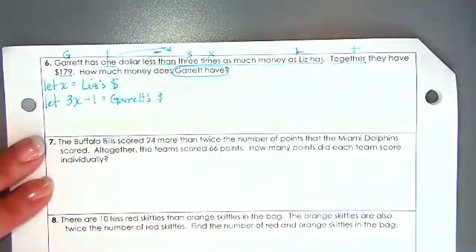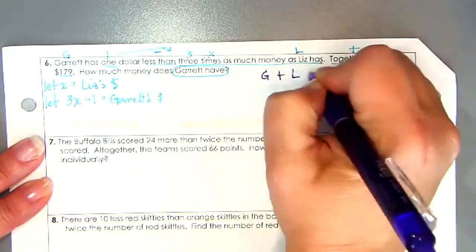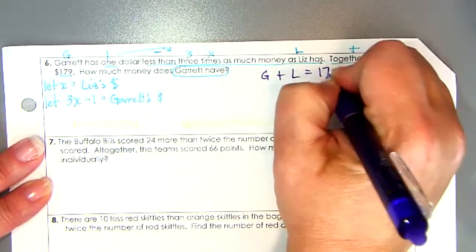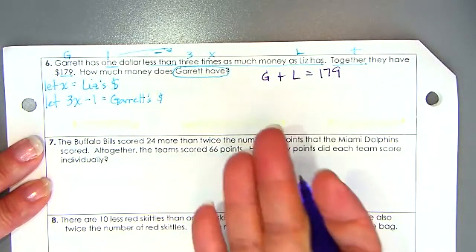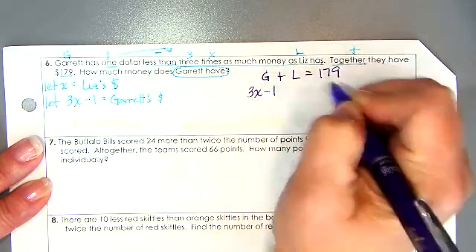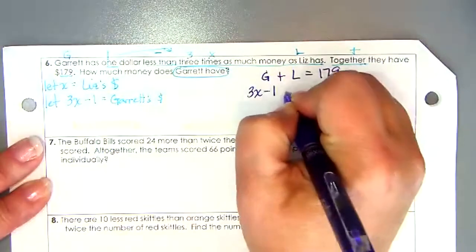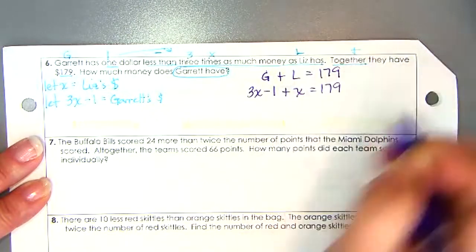And now it says together. So that means I'm going to add. So I'm going to have Garrett plus Liz equals the 179. And now I'm going to plug in that information. I said Garrett first. So Garrett's is going to be 3x minus 1 plus Liz's, which is x, so it's plus x equals 179.